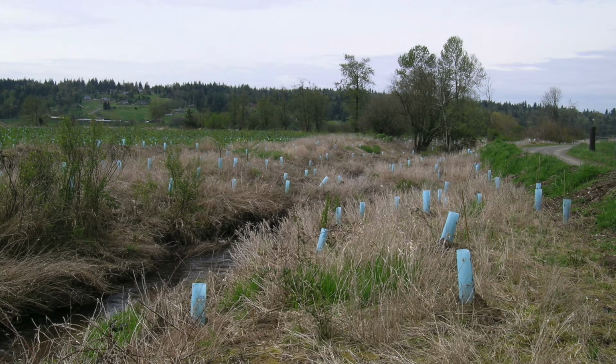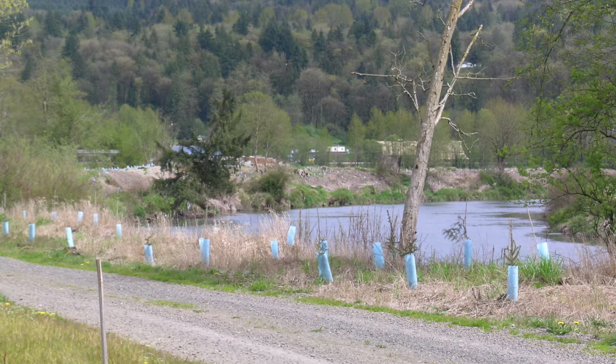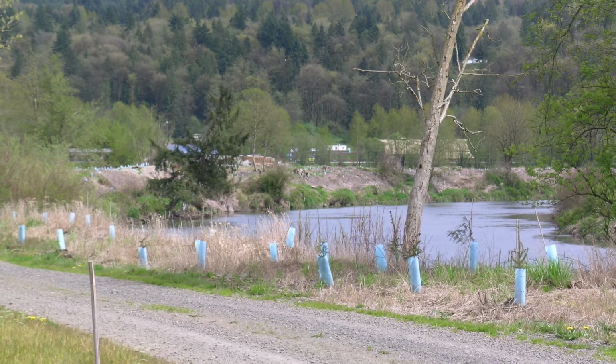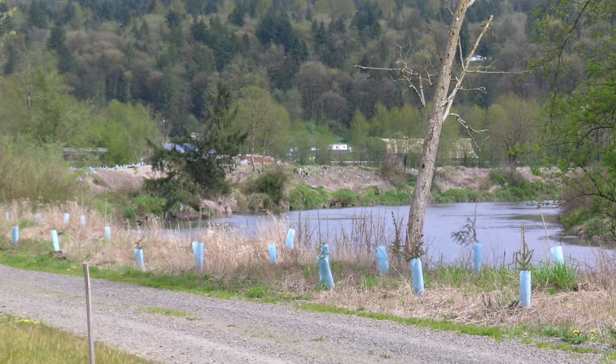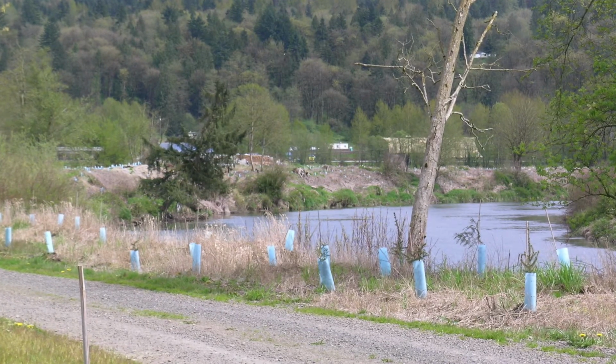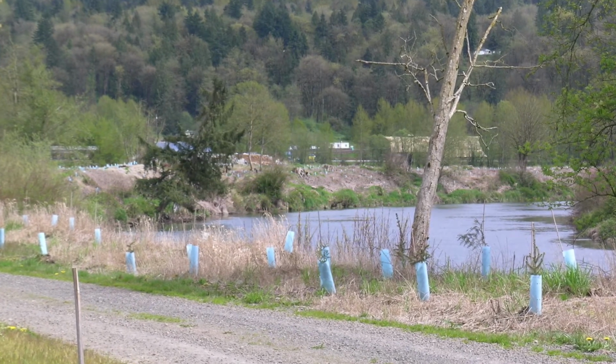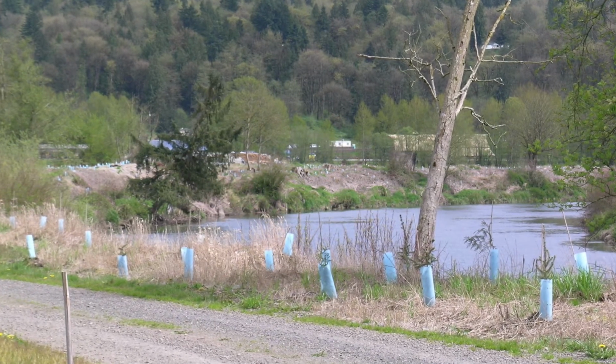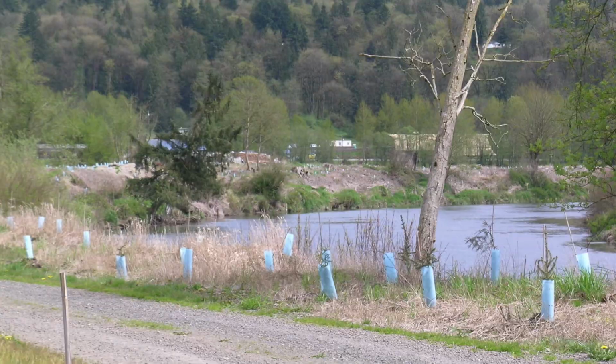This is another picture of a different riparian buffer, and we can see those little blue cone shapes go along the road here, and then if you look in the distance, you can see they follow that river. So we're restoring that habitat along the water, so a riparian buffer.